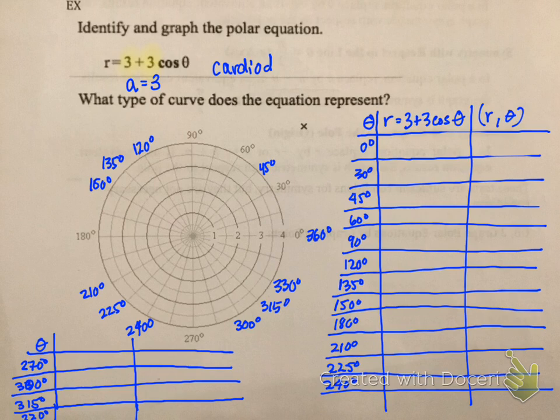Let's go ahead and go through here. So I'm going to do the first one. r equals 3 plus 3 cosine at 0 degrees. So this is when you need your calculator. I hope that you know that cosine at 0 degrees is 1. So we get 3 plus 3, which equals 6. But you can type it in your calculator. So this becomes my radius equals 6 and theta equals 0. Okay, so my coordinate point is 6, 0. And I'm going to plot these after I do this.